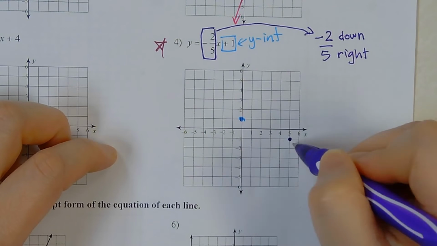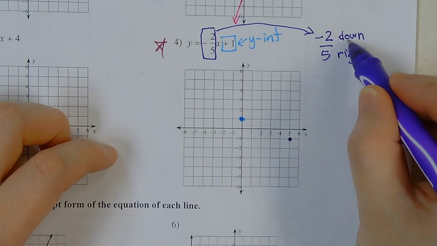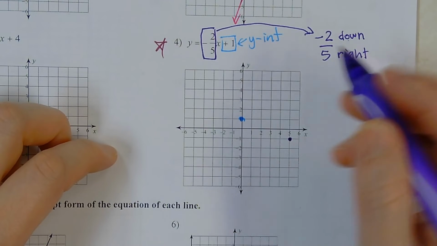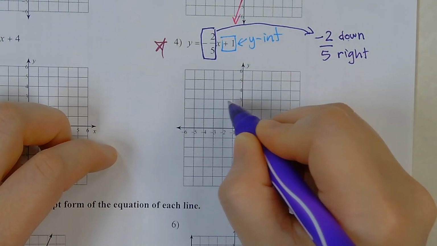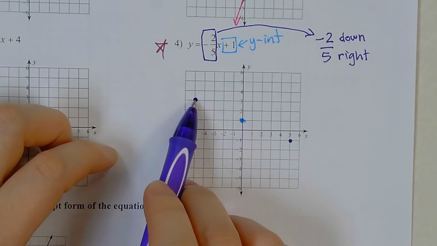All right. I can't go any further, so I'm going to just do one more point on the other side. So we'll go to the exact opposite. So that'll be 2 up, because that's the opposite of down, and then 5 to the left. So 2 up, and then 5 to the left. And there's my other point. It should line right up like that.